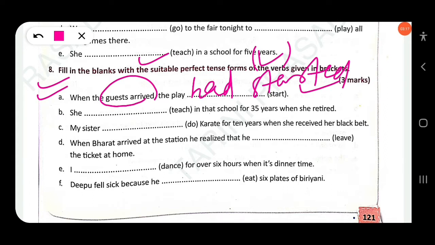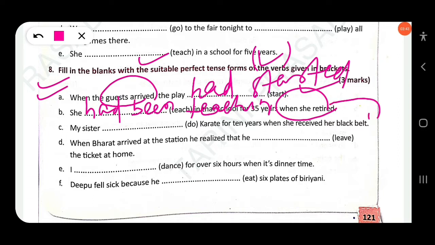Then next: she dash in that school for 35 years when she retired. She had been teaching. Past perfect progressive. Then next: my sister dash karate for 10 years when she received her black belt. Here the structure and verb form are the same. My sister had been doing karate lessons for 10 years when she received her black belt. Received is simple past, and here the past perfect continuous, had been doing.